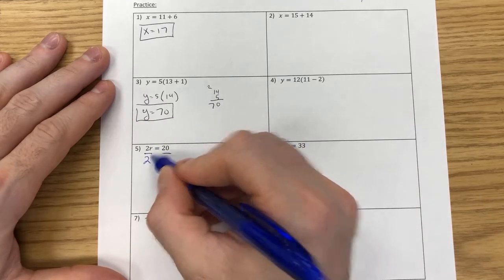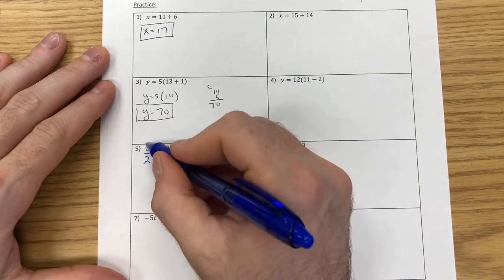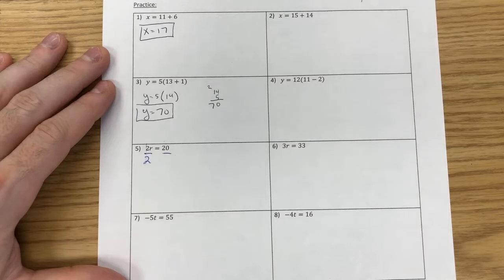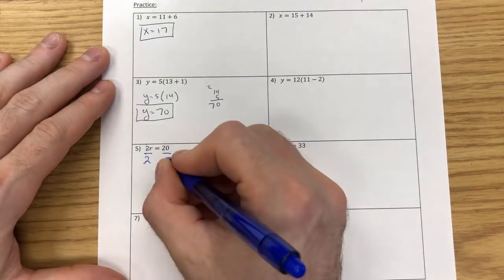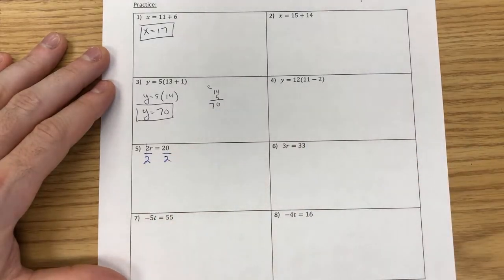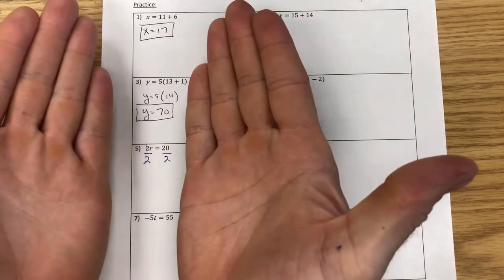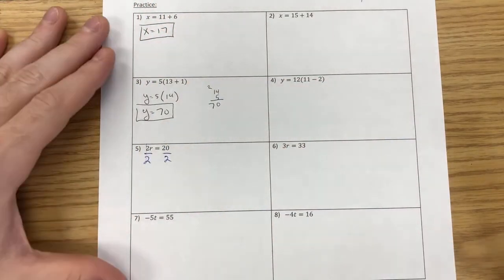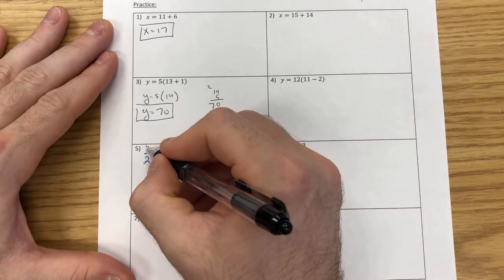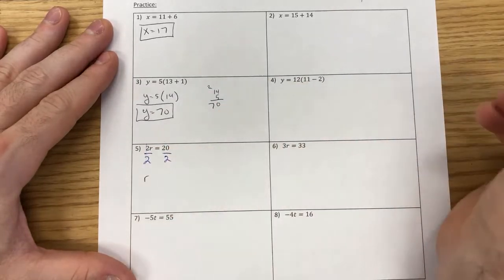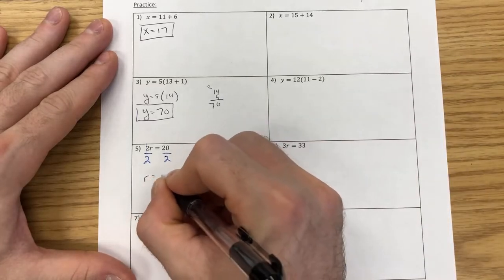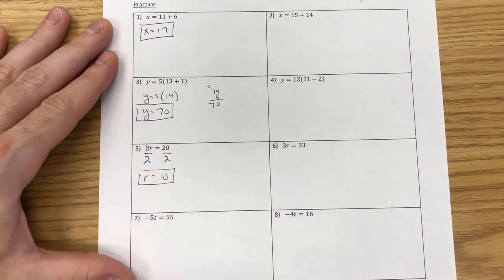Because if I multiply by 2 and divide by 2, that cancels out. That's a 1. But if I divide on the left, I have to divide on the right as well. I always have to find that equal sign and make sure my equations are balanced. And so r times 2 divided by 2 is simply r. On the right side, 20 divided by 2 is 10.